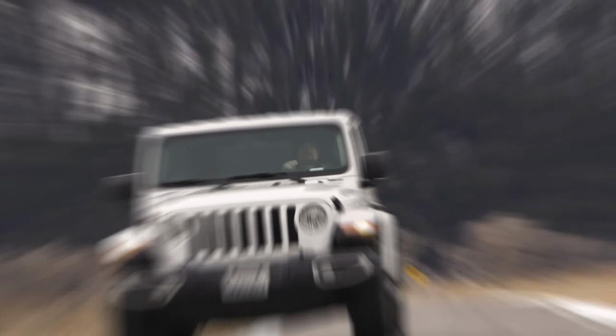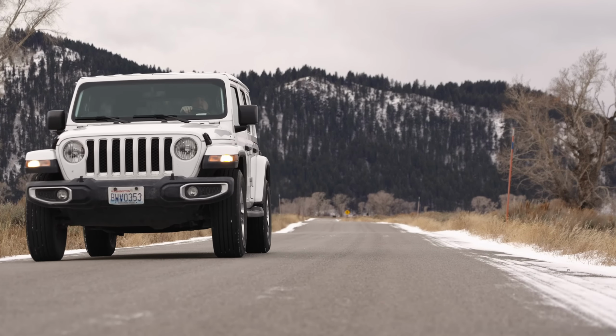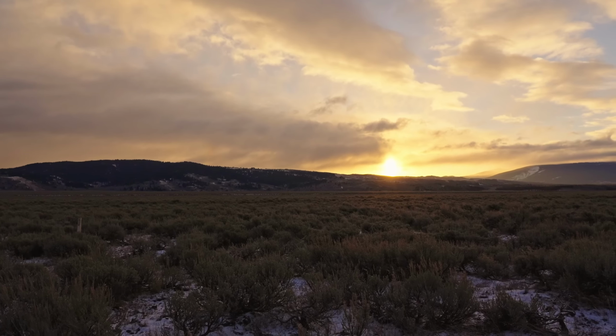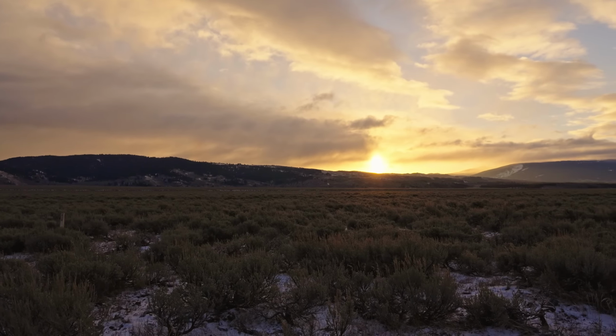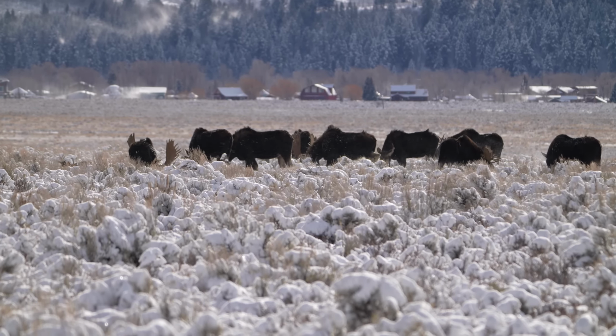Before you even start shooting, the first thing you want to do is go out and scout your locations. Location scouting is really important because it allows you to go out there and see what you're going to shoot beforehand. There's a lot of different elements that can really ruin your time lapse. People, cars, wildlife, all those things come into play.